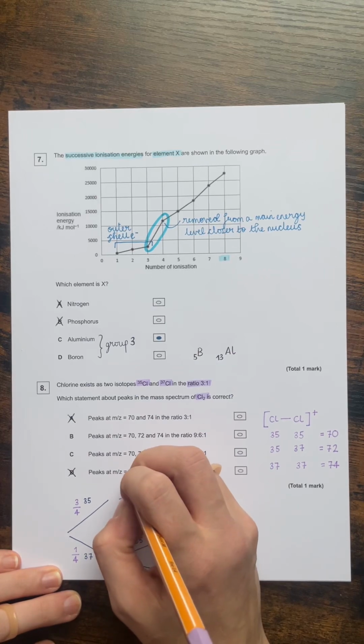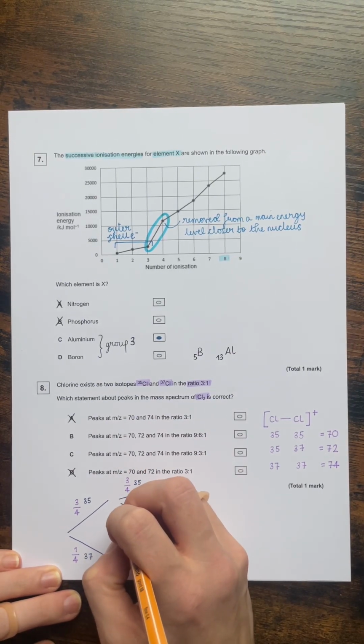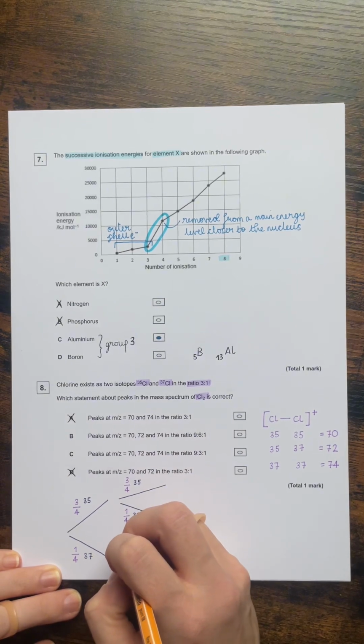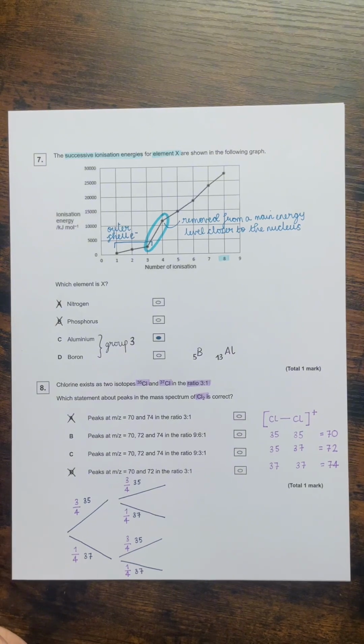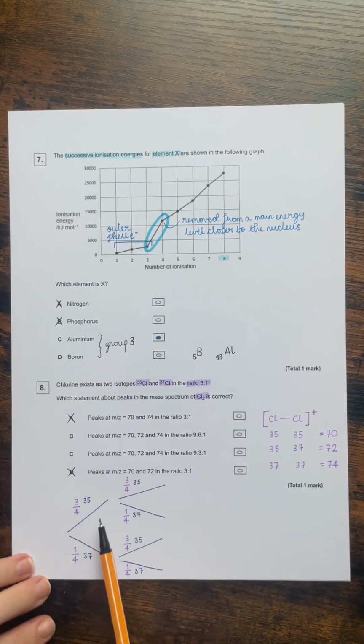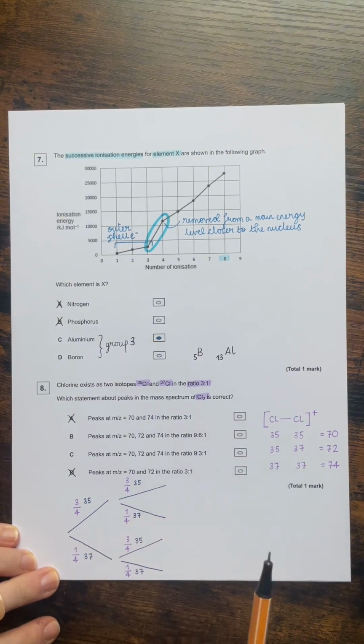So those fractions would be the same for those strands of my tree as well. Now, if I want to figure out what the likelihood is of it being a 35 and a 35 together, I would need to times through the tree.